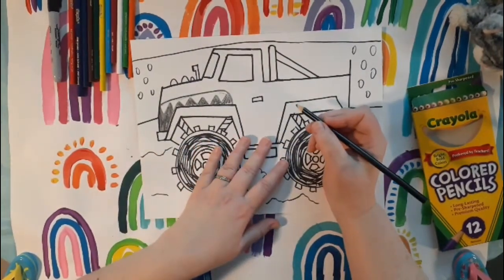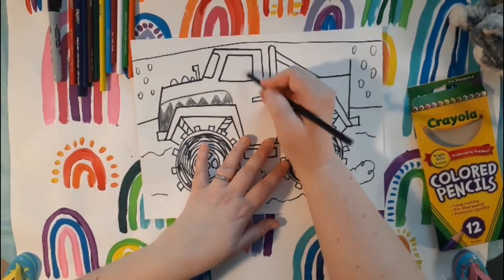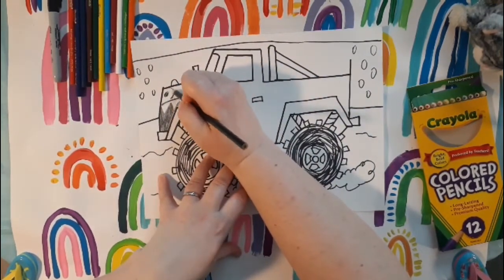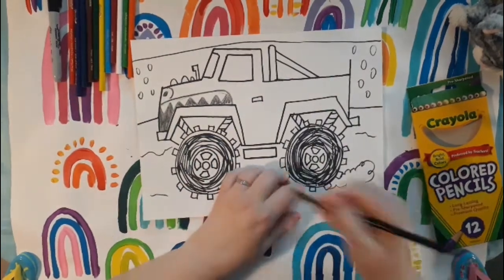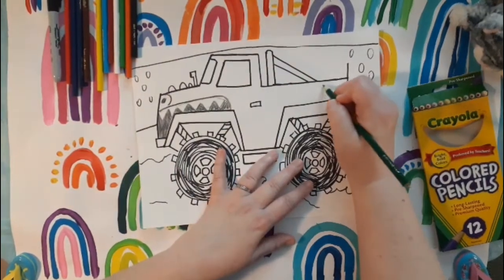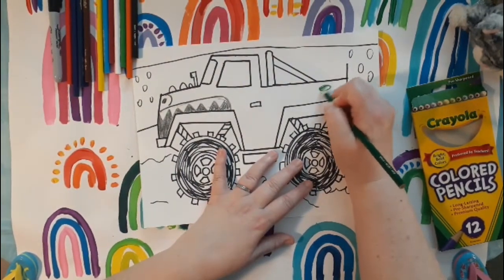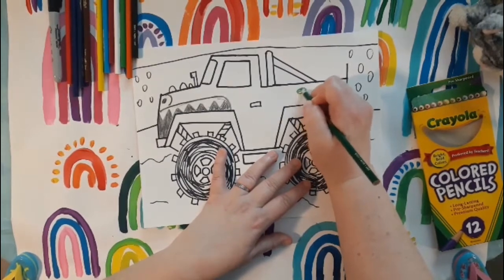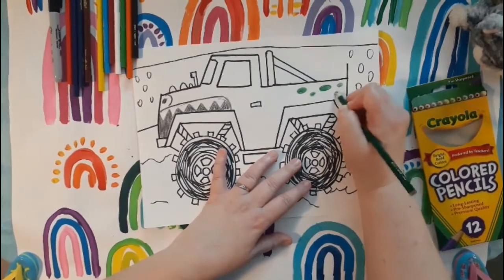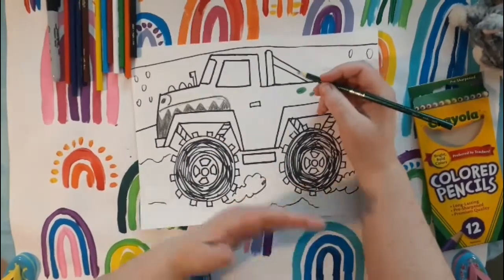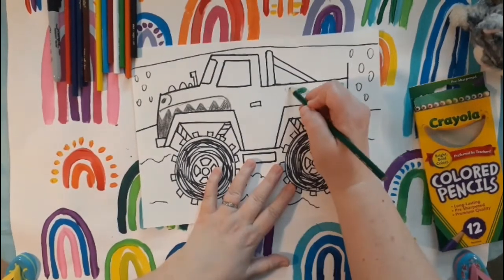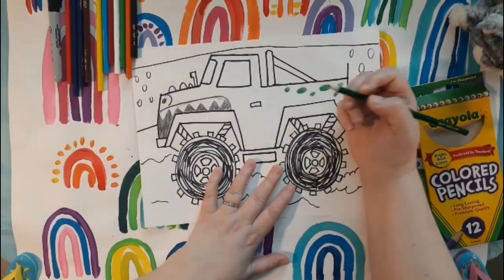And maybe add, this could be sort of representing the eye, and maybe putting a nostril, something like that. I don't know. You could be creative. And then I'm going to add maybe some spots with the darker green. Spots. Make it a spotted, dragon-y type of monster truck. Again, you can do this any way you feel like doing it. You can be creative in any way you like. I'm just playing on the theme of it being a monster truck.